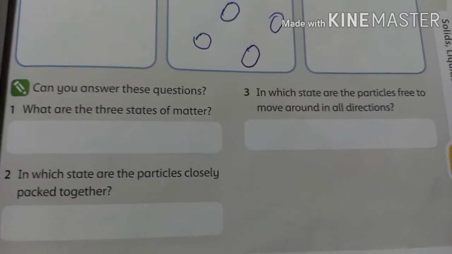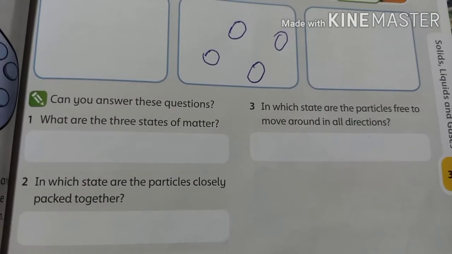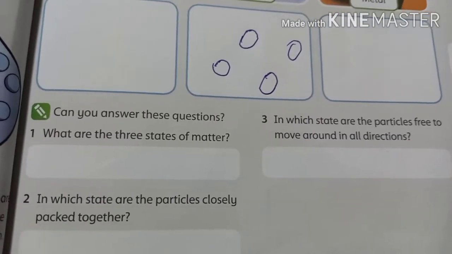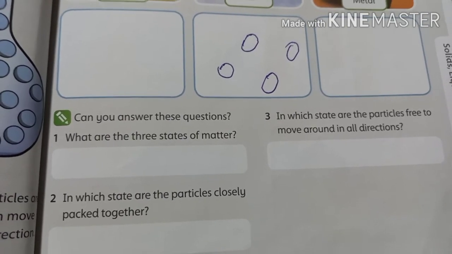So in our today's topic, we are more concerned about the arrangement of the particles inside the different states of matter, that are the solid, liquid, and gases. So I guess the idea has become very clear to you people.